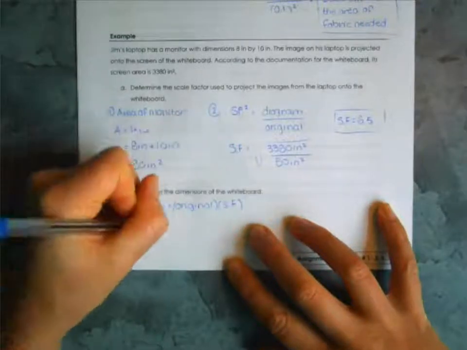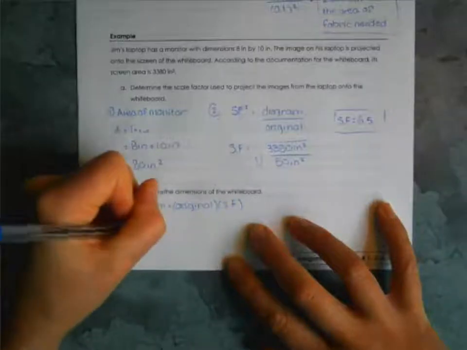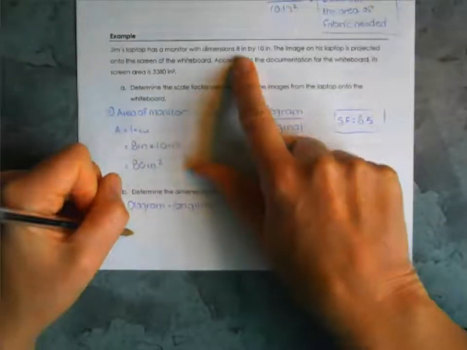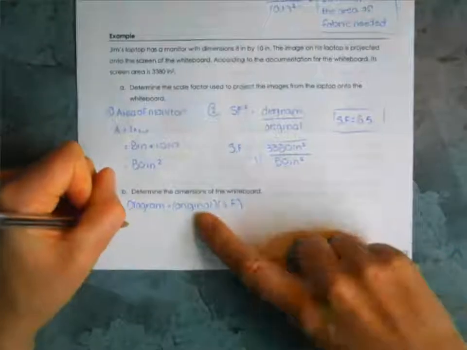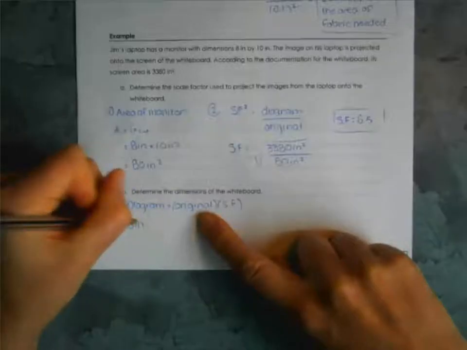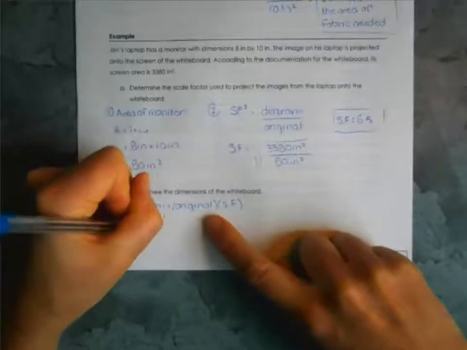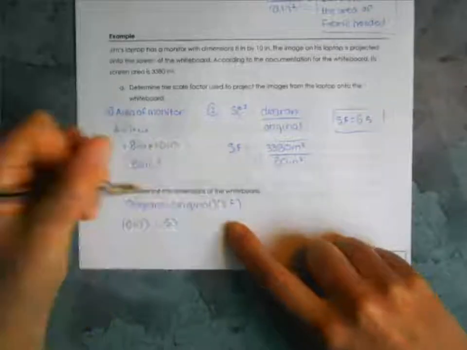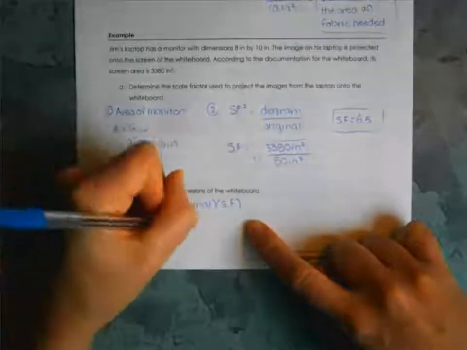Okay, and so basically one of the original dimensions was 8 inches times 6.5, which is going to give us 52 inches.